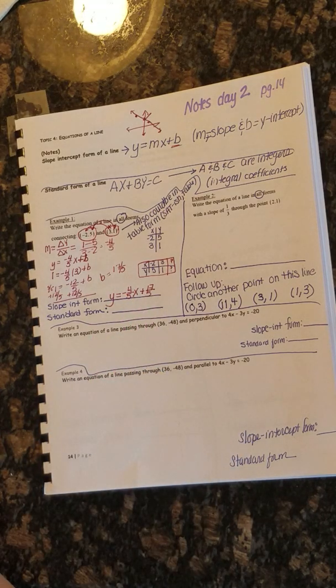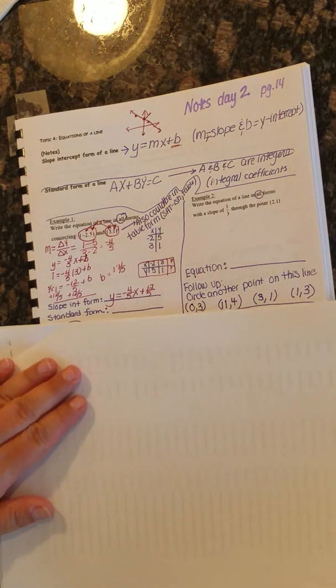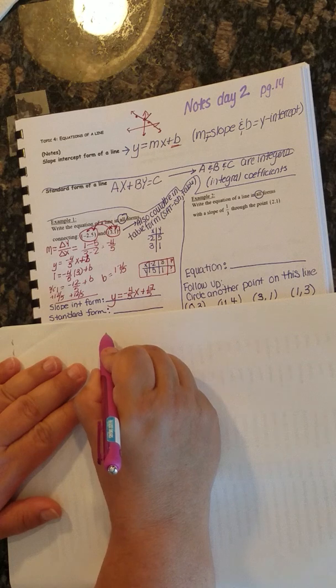Now, you're going to want to put this in standard form. I wish I had another piece of paper. Let me think, I could just use the back of this. So I'm going to write it a little bigger on a blank piece of paper.